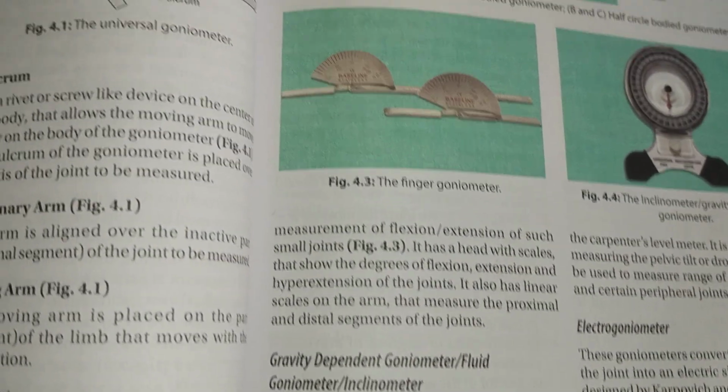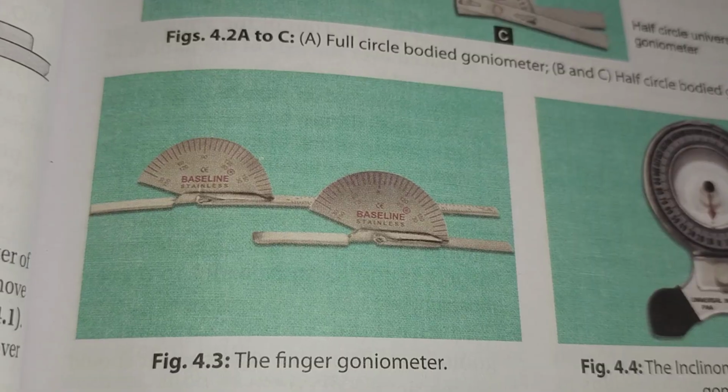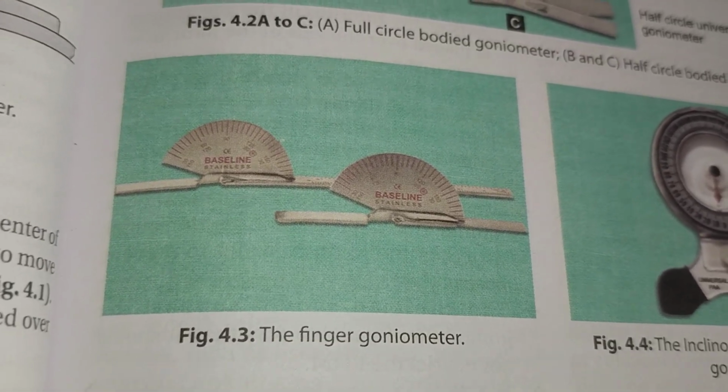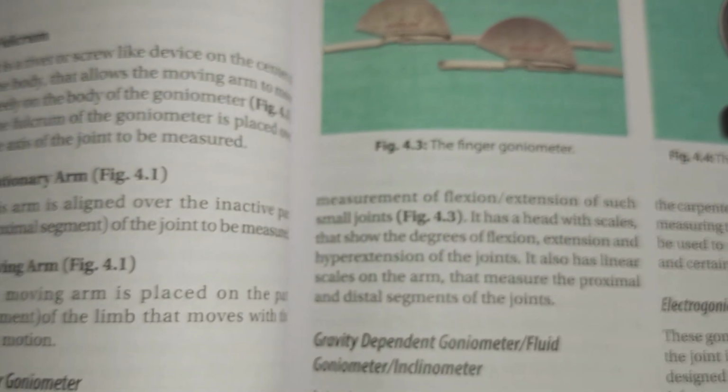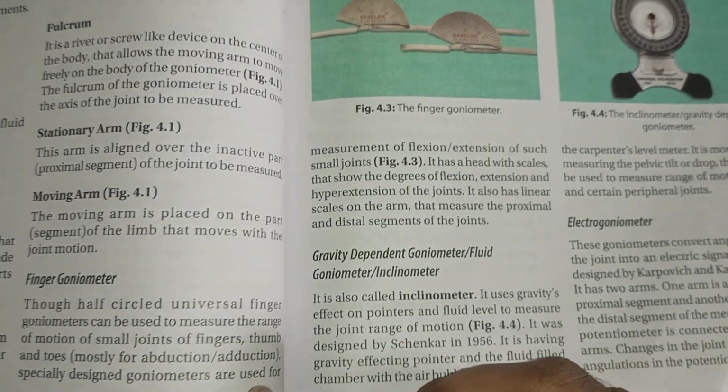It has figure 4.3. These are the finger goniometers for small toe, fingers, and thumb.